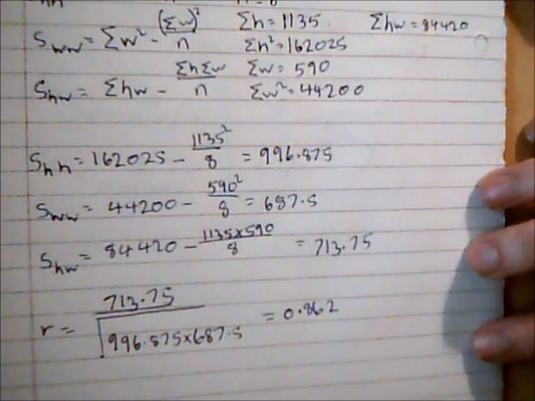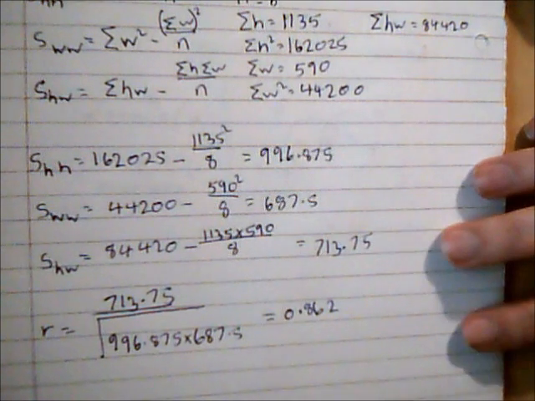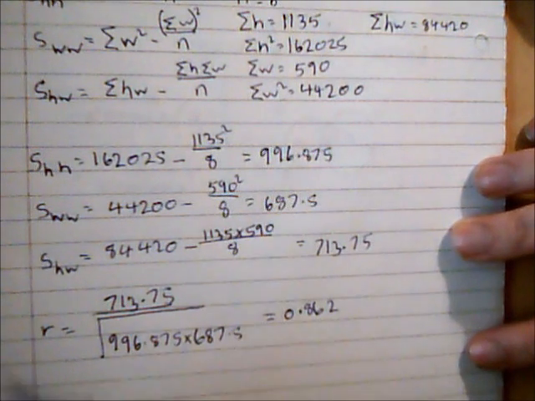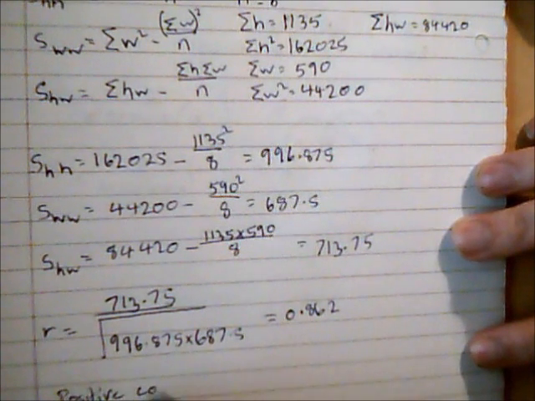And so how can I comment on that? Well, 0.862, well, 1 would be perfect correlation, so this is an indicator of positive correlation. And it's relatively strong as well.